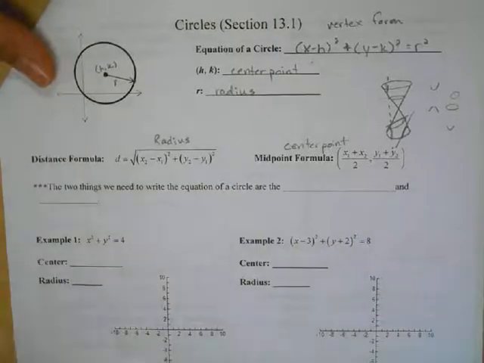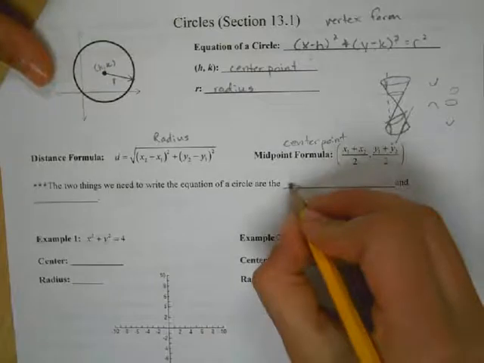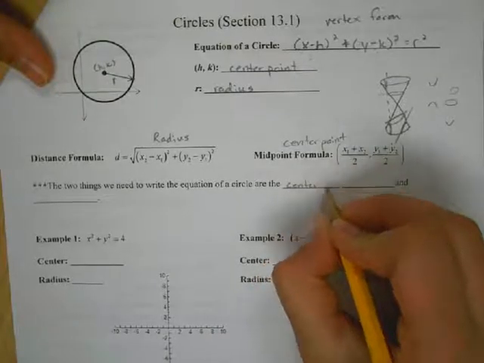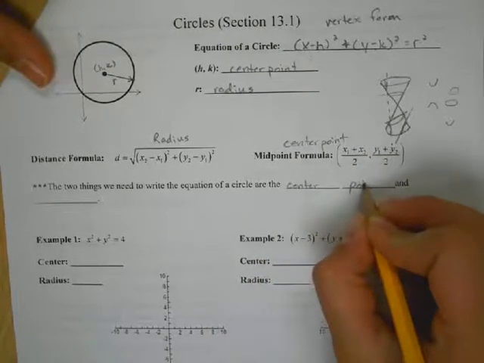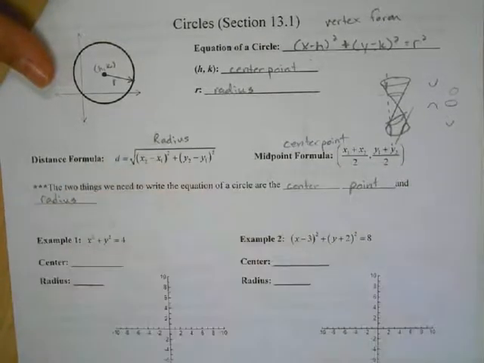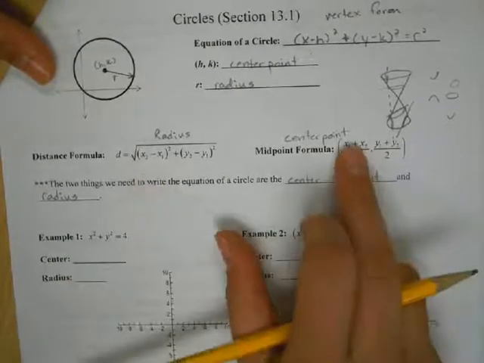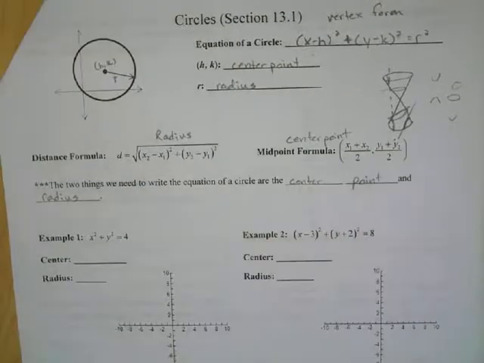The two things that you need to not only write an equation but graph a circle are the center point and the radius. Those two things are essential. You can't do anything without them. So if you don't have both of them, then you're going to have to use either the distance or the midpoint formula to find the center and radius.